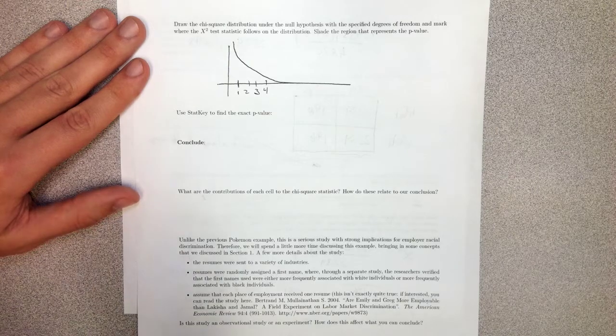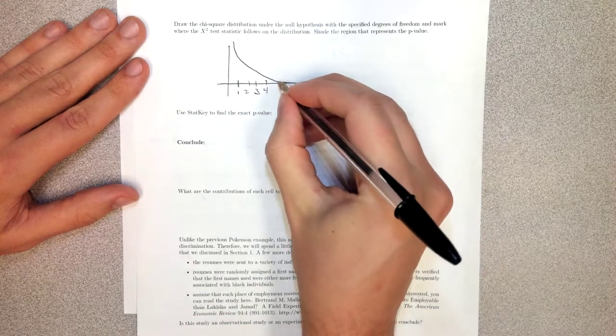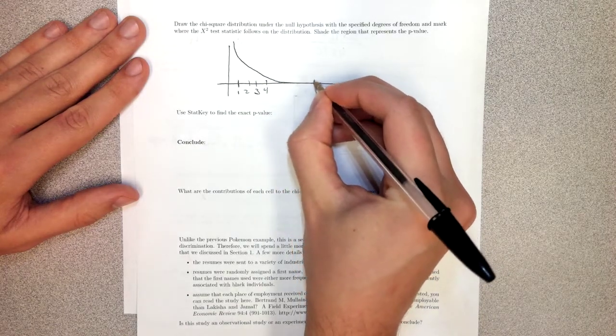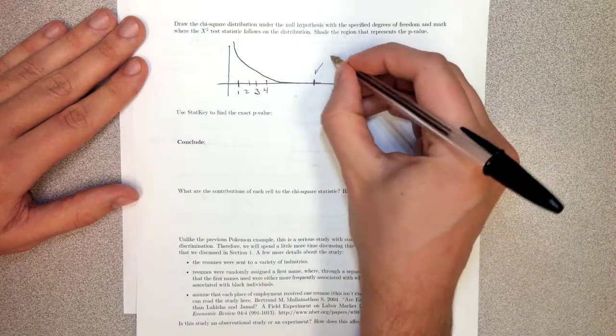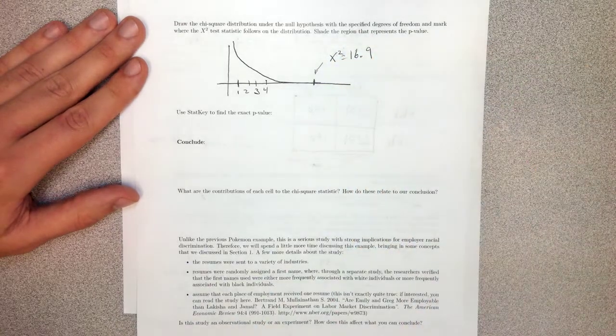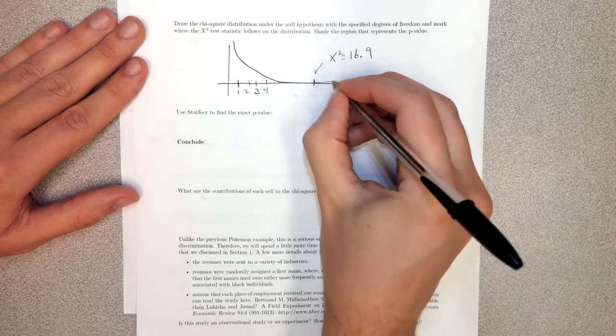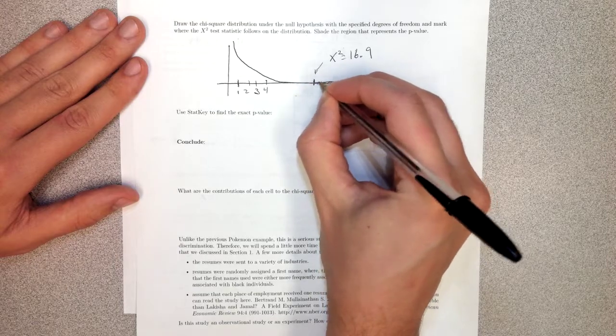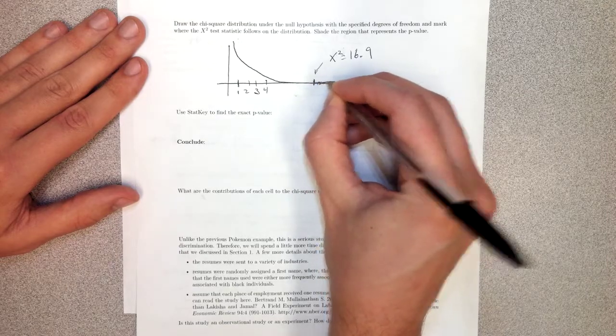Again, using StatKey, you could enter in what our observed chi-square value is, which is 16.9. Remember, since larger values of this chi-square stat are more in favor of the alternative hypothesis, the area that we're shading is to the right of our observed chi-square statistic.